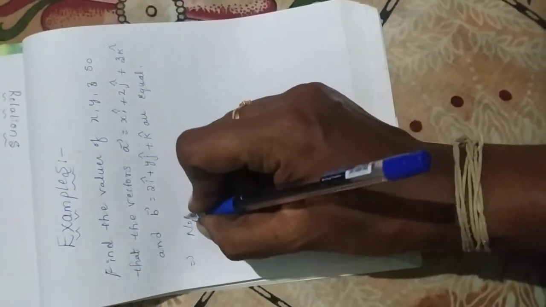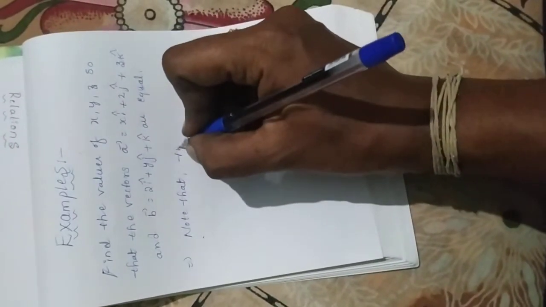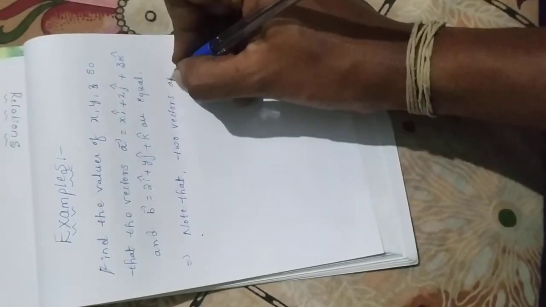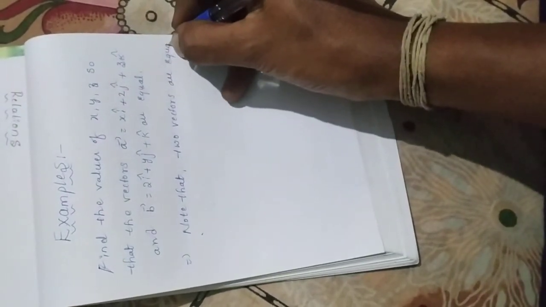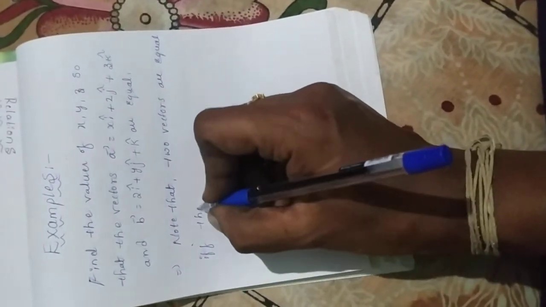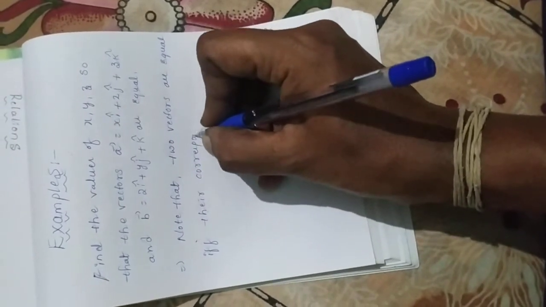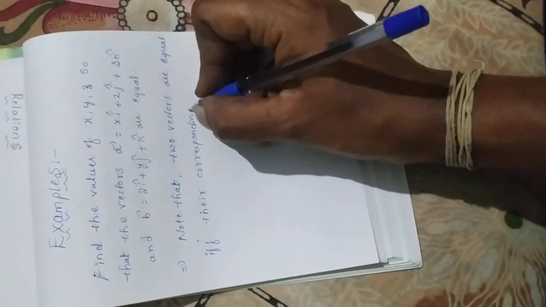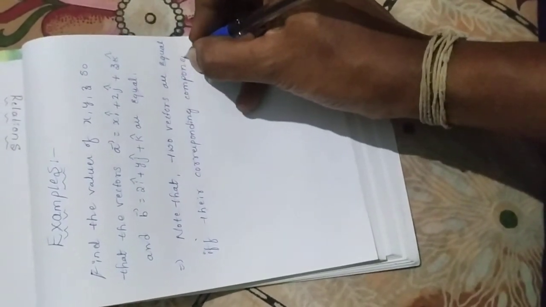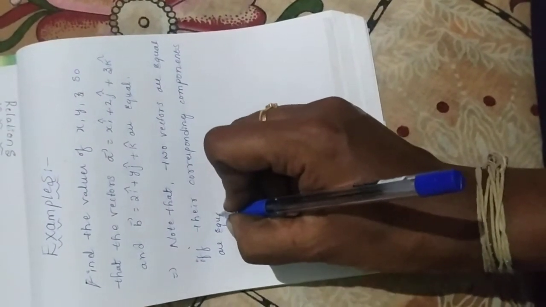Note that two vectors are equal if and only if their corresponding components are equal.